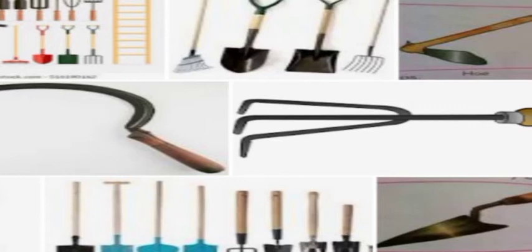Now let's see these tools we have here. Looking at the date they were bought, the amount at which they were bought, the condition at which they were bought. All these put together we refer to as farm inventory records.